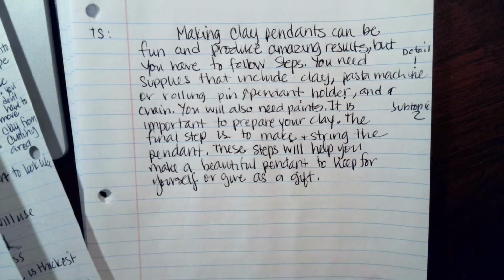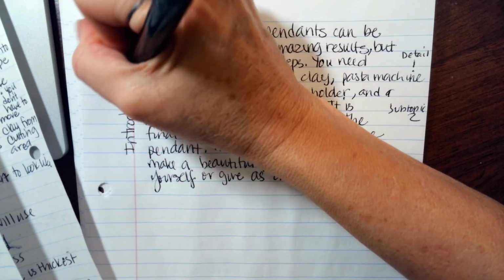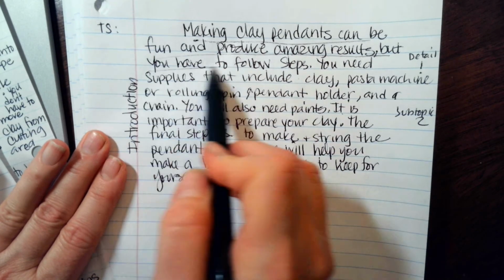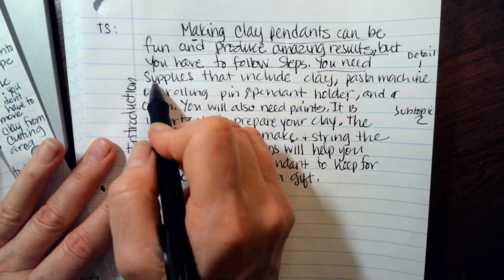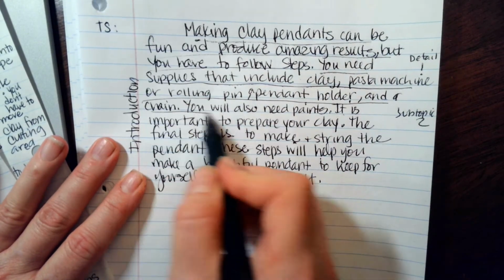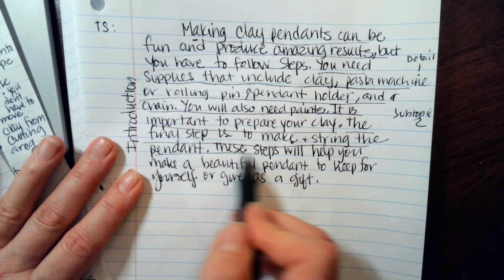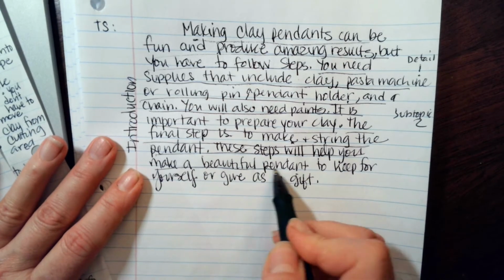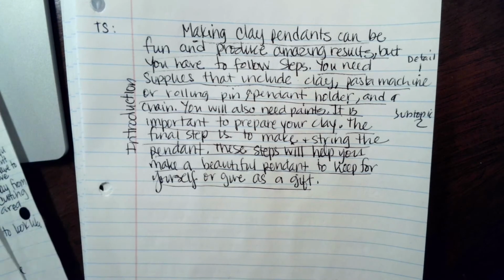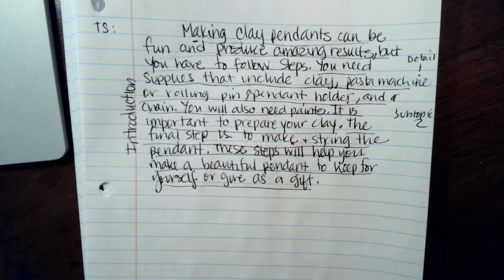So this is my introduction, and it includes my topic sentence right here, introducing subtopic 1 in a general way, nothing specific. Subtopic 2 is here. Subtopic 3 is here. And then this last sentence sums up what we are going to be doing. So that is my first introductory paragraph.